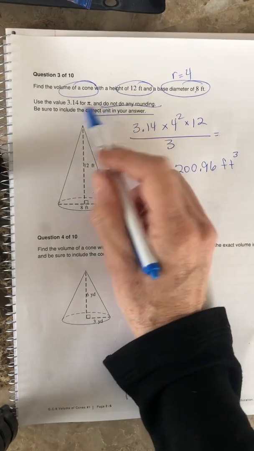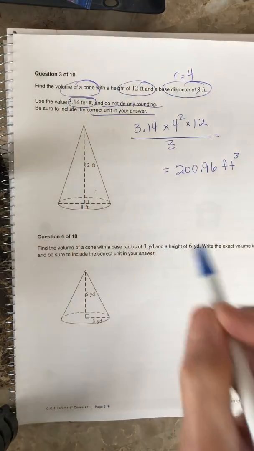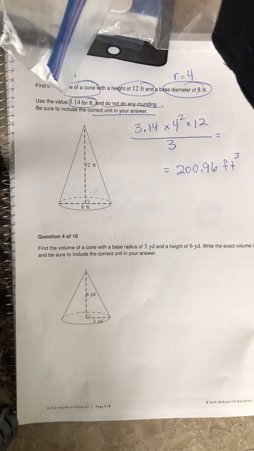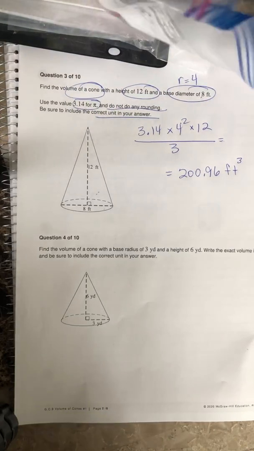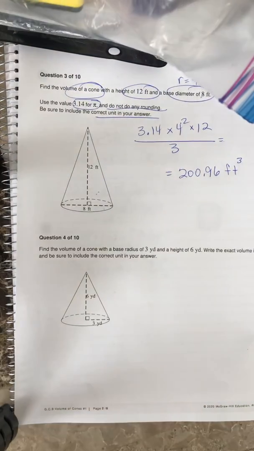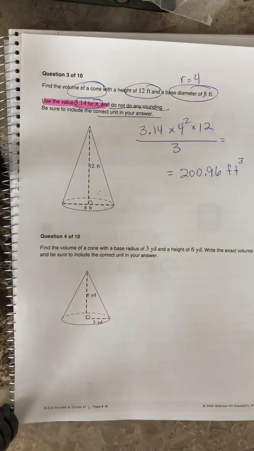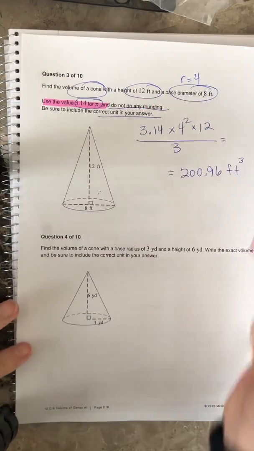All right, here it says use 3.14 for pi. See that? That is really huge. And you know, I brought home my highlighters. Hang on. I'm going to highlight this because I want you to know how important this is. Just grab the first one I could find. Okay, so this says use the value of 3.14 for pi and do not round anything.